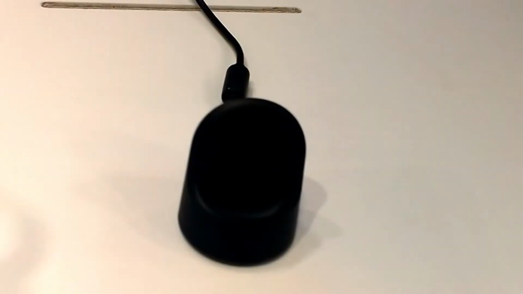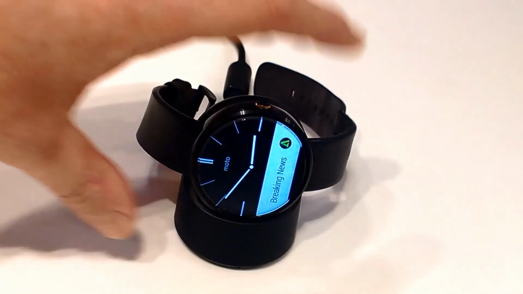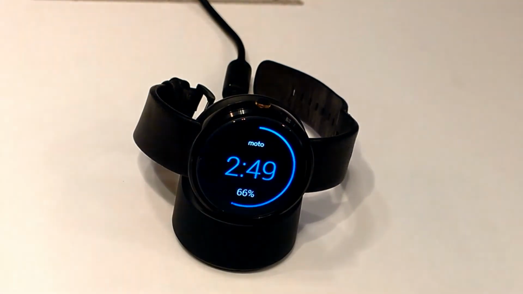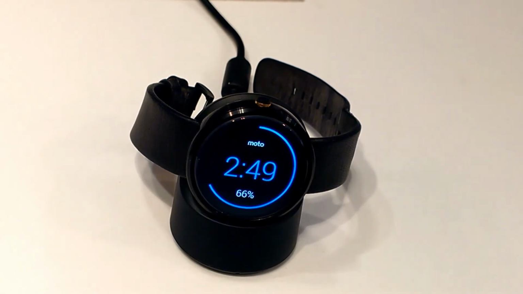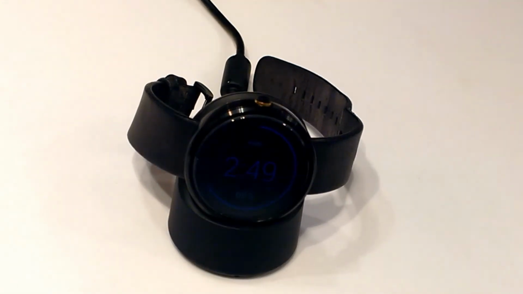Start the Moto 360, drop it in its Qi wireless charging dock. It'll go into bedside table mode, and when you're finished, simply remove it and away you go. Easy.